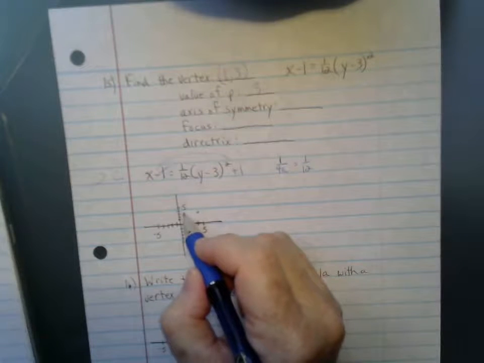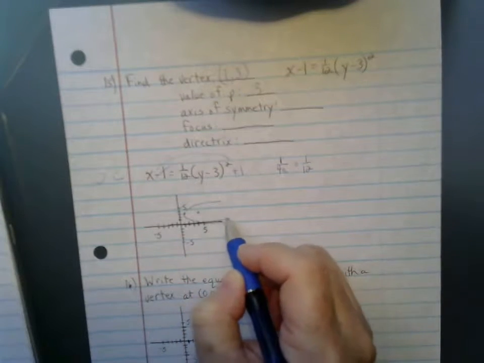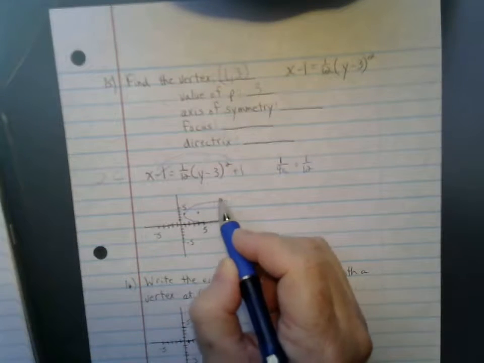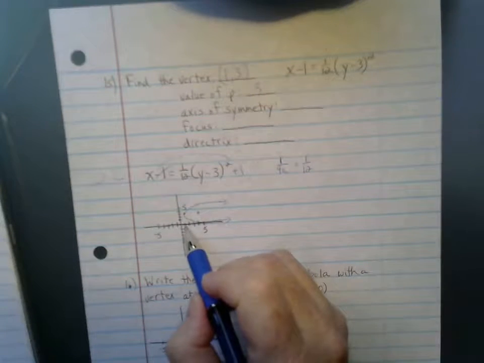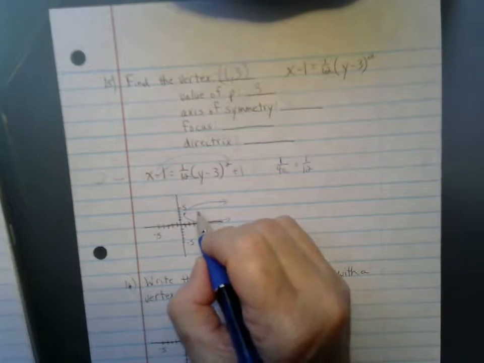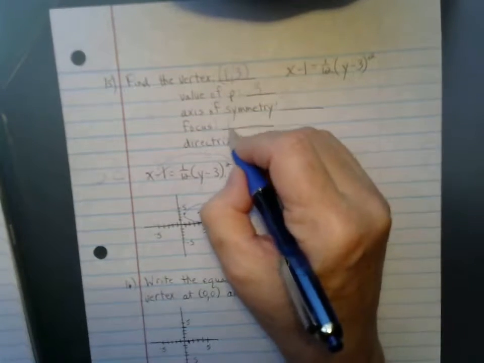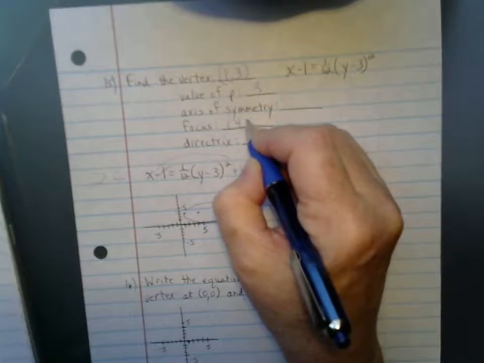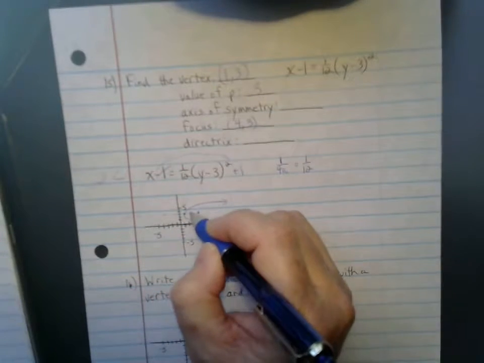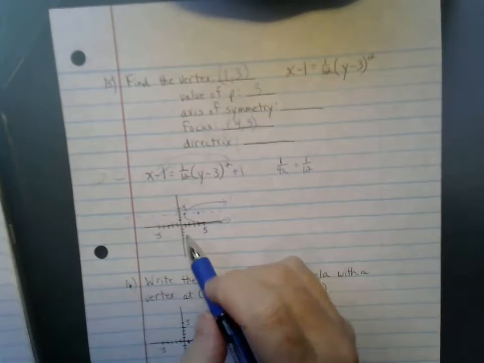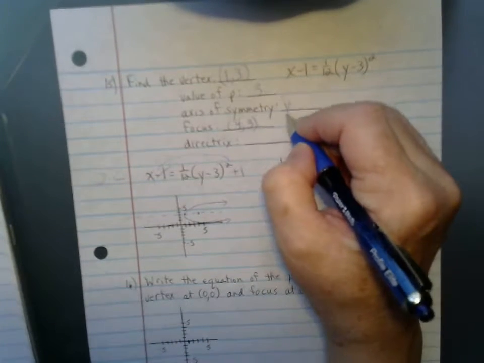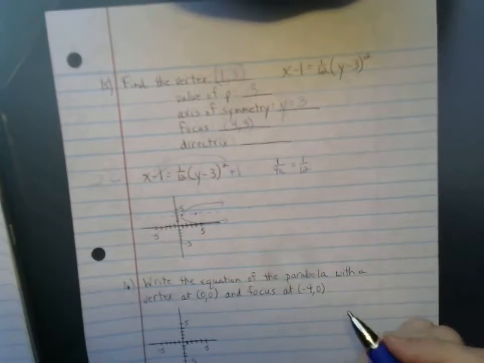And that's going to be my focus, because remember, our parabola always curves around our focus. That's the focus of its attention. So if this was at 1, 3, I went over 1, 2, 3. So this, my focus, is going to be at 4, 3. Okay? Your axis of symmetry just always goes down the middle of your parabola, and it crosses at y equals 3. So axis of symmetry, y equals 3.